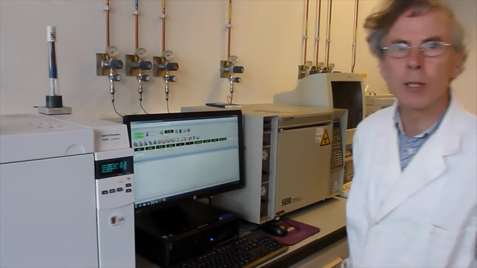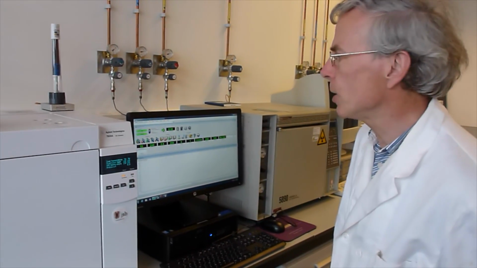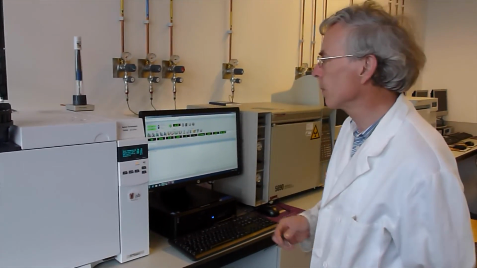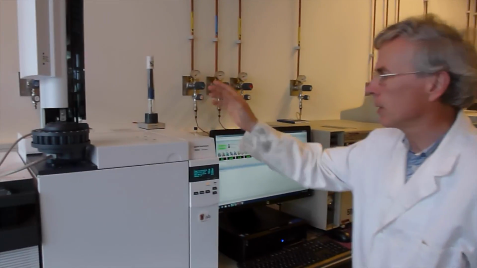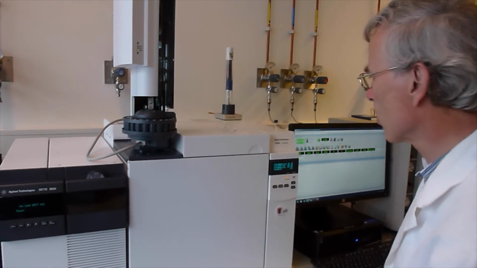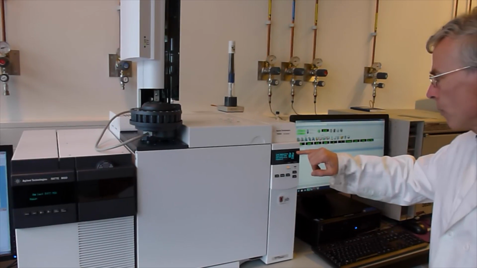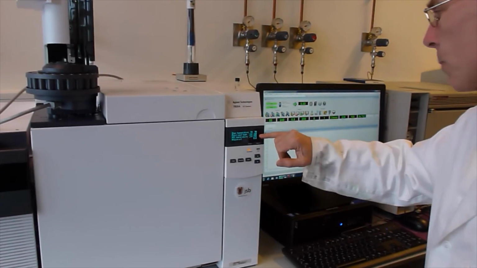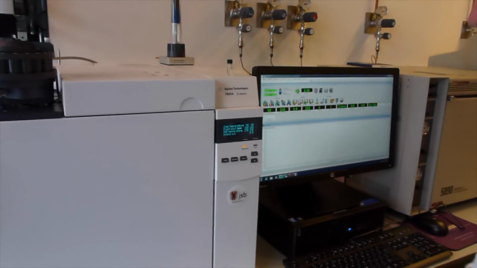This is a demonstration about preparing the GCMS for your injection of essential oil. This is your sample. This is the GCMS. The right part is the gas chromatograph, where you can see the oven temperature 50, injection temperature 40, mass spectrometer temperature 250.